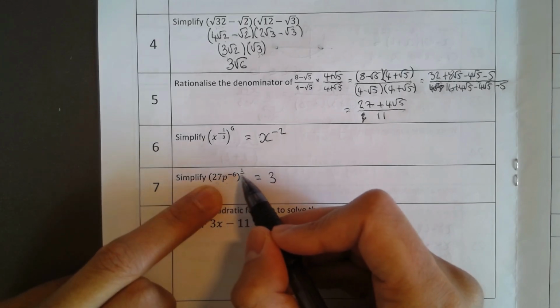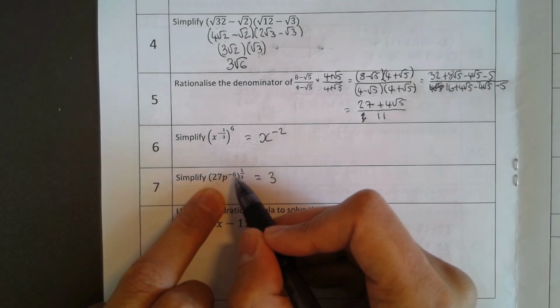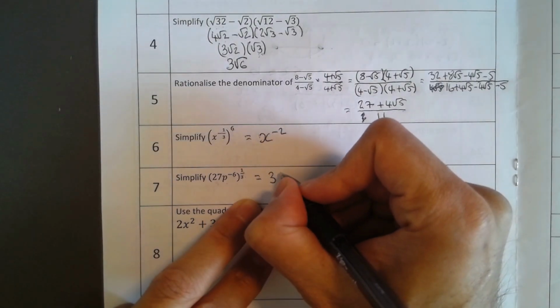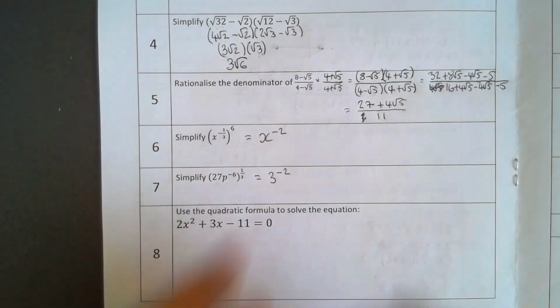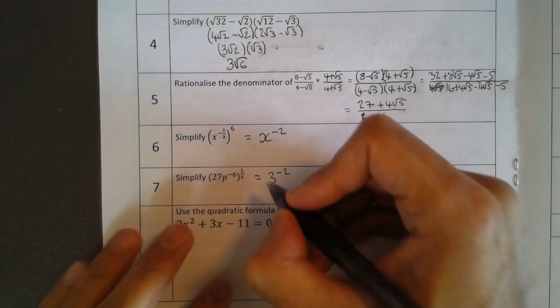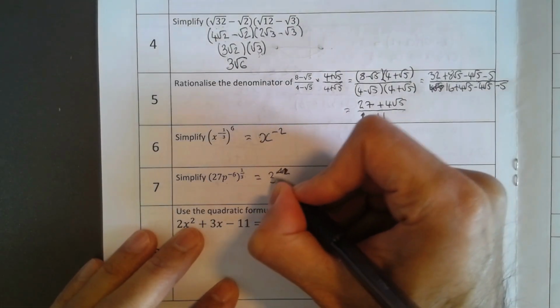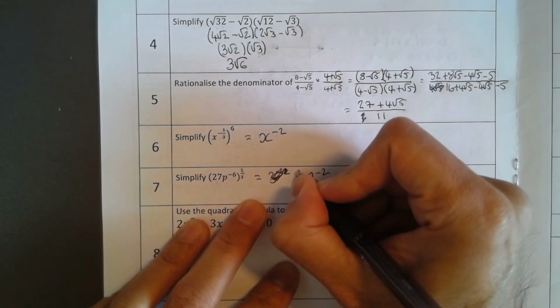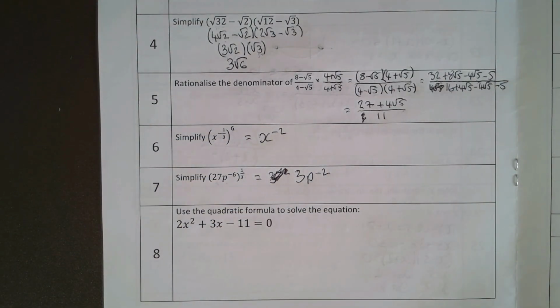And then p to the power of negative 6 to the power of a third, I'm again just doing a third of negative 6. So that's going to be negative 2. So I've got 3, whoops, let's try that again. Okay, so that's going to be 3p to the power of negative 2. I forgot to write the p down. Okay, 3p to the power of negative 2.